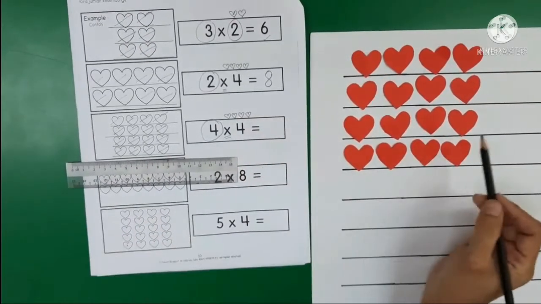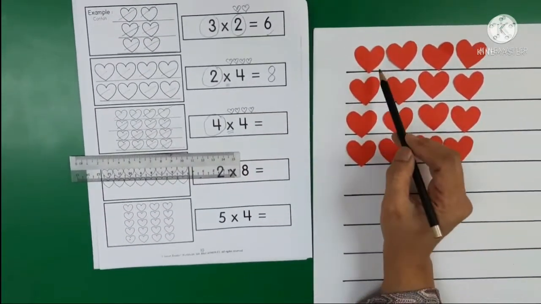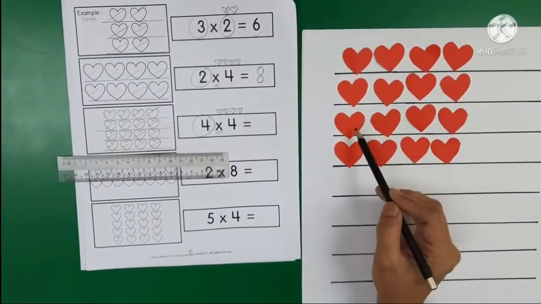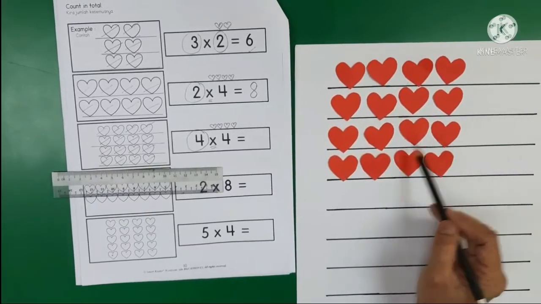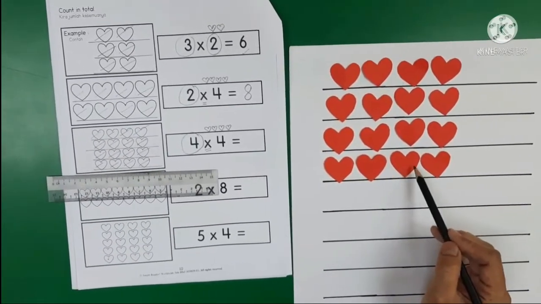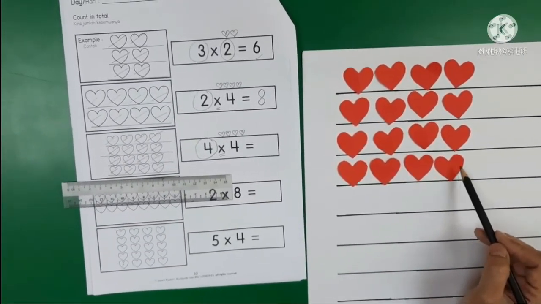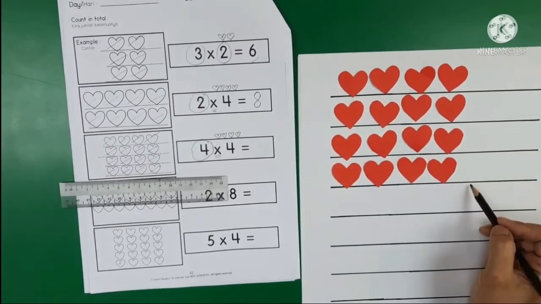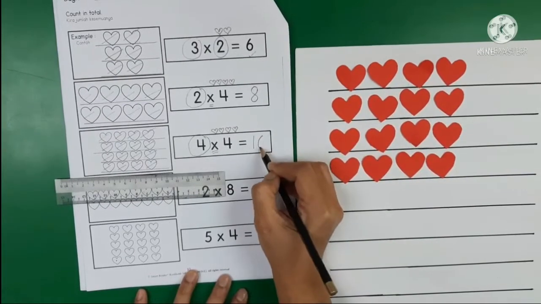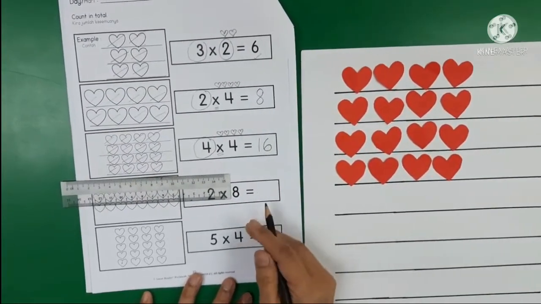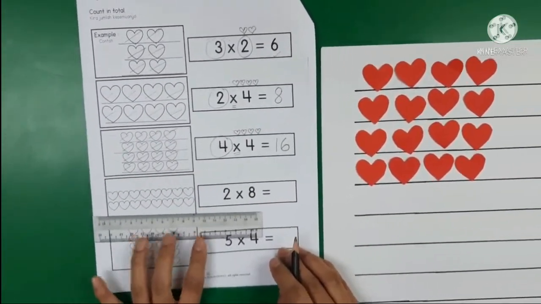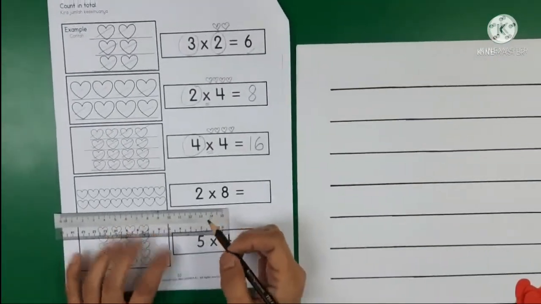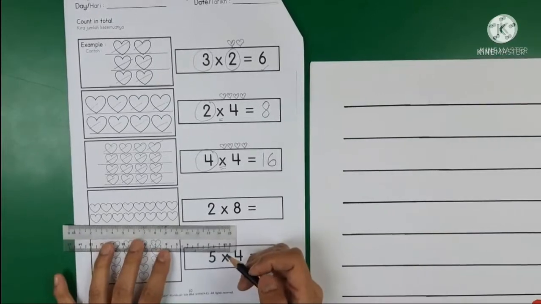It will give you a total of, let's count with me, 1, 2, 3, 4, 5, 6, 7, 8, 9, 10, 11, 12, 13, 14, 15, 16. So 4 hearts times 4 rows equals 16. Okay, children? Right. Let's try and do the next exercise.